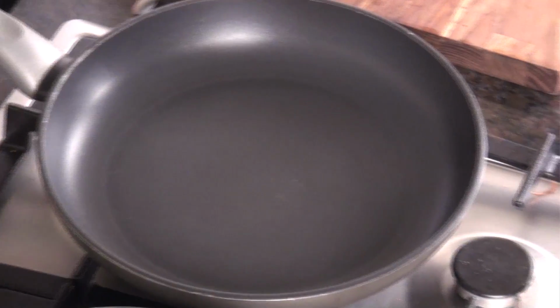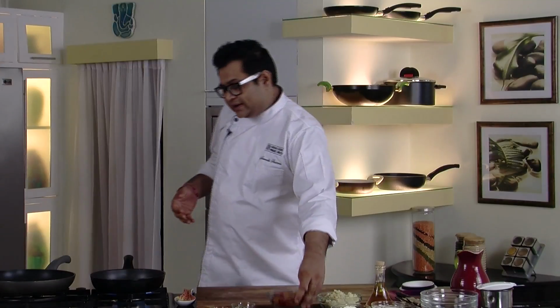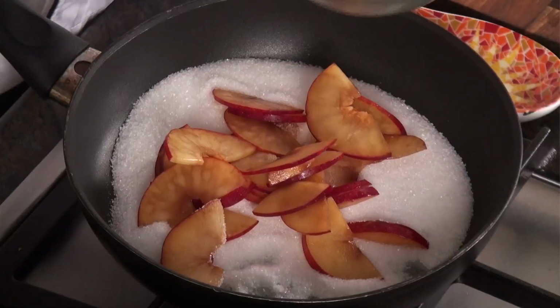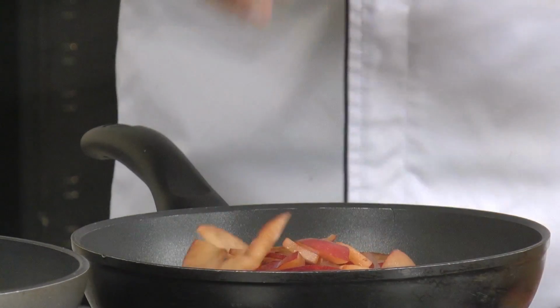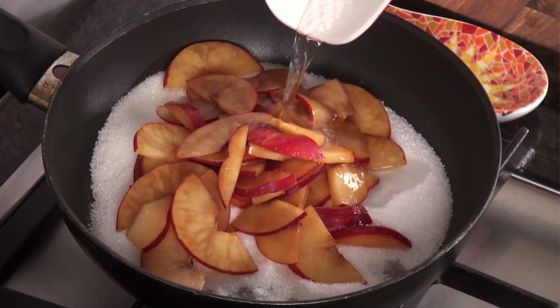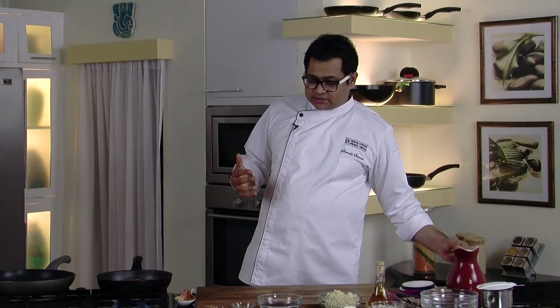So to make the sauce, in a pan, add sugar. Now we have to add everything like plum sauce. So normally people make it with ginger and some raisins and everything. So this is the twist we are doing. We are adding plum to it. Put some water to it. So this is going to be sweet and spicy sauce.